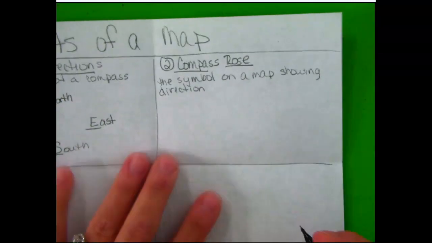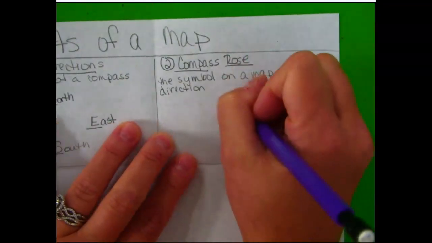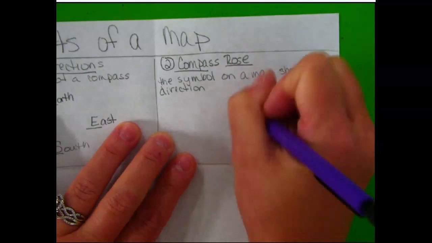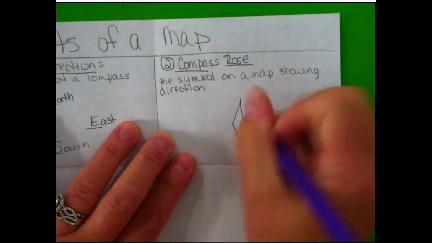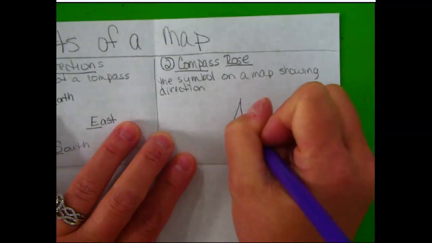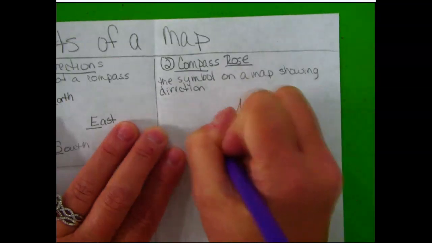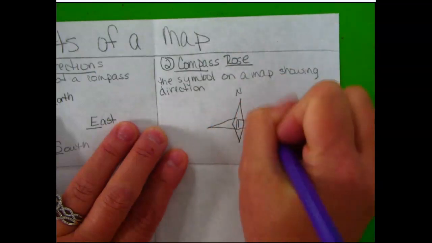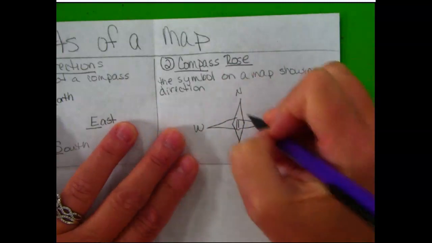It's the one that kind of looks like the star, and I'm not real good at drawing stars, but I'm going to try. So what if I did like a triangle this way and a triangle this way? So you have north, east, south, west.